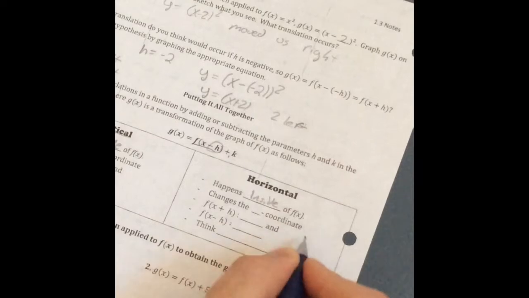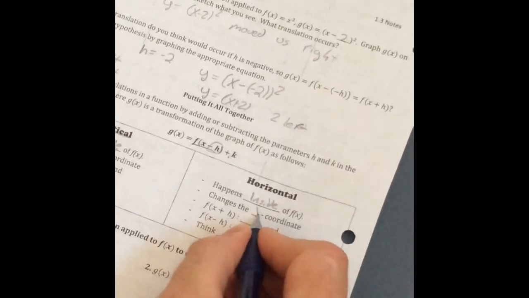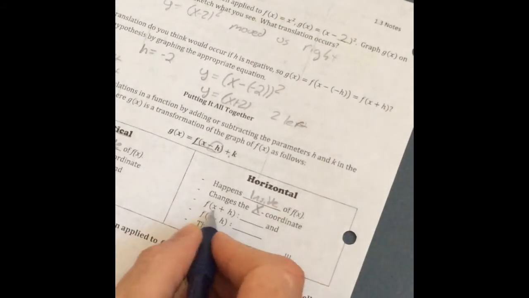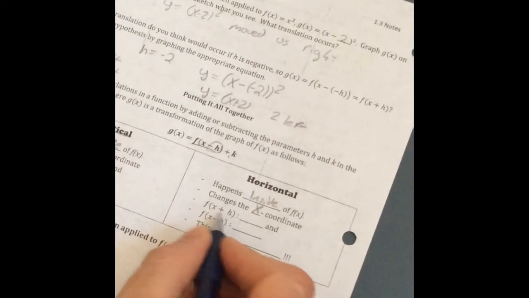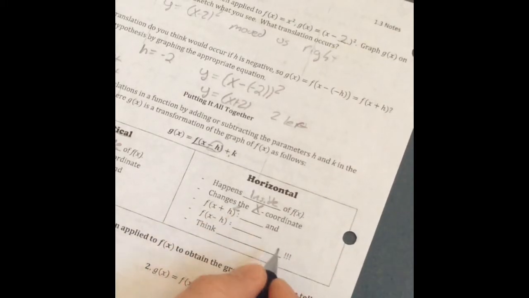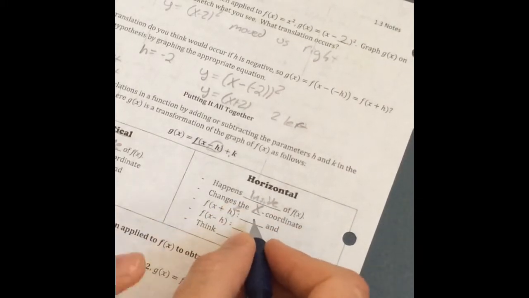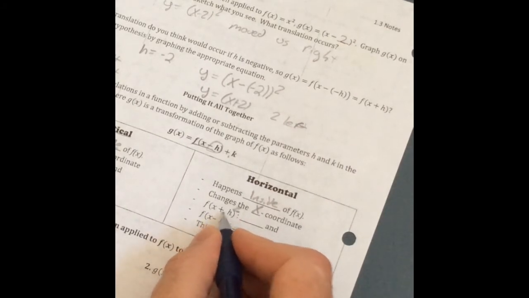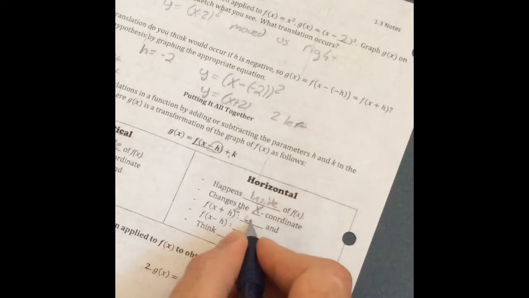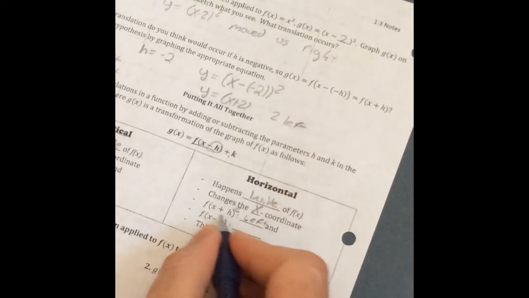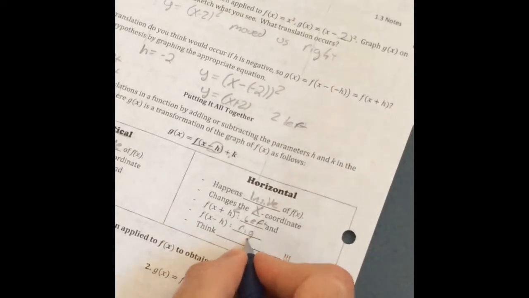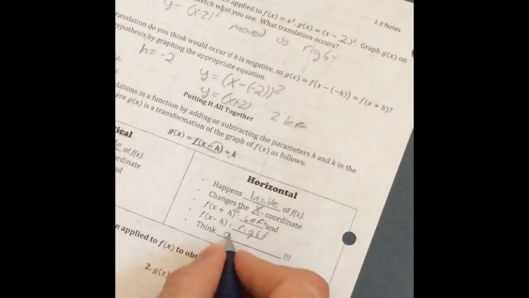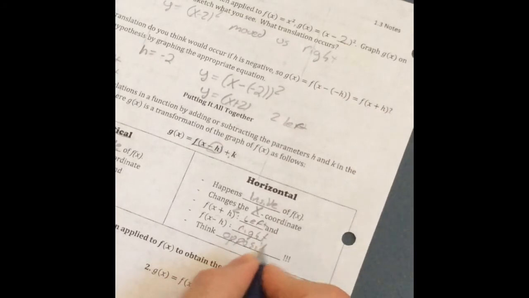It happens to our input. It changes the x coordinates because the x's are our inputs. So when I have an x plus h, it goes left, if that's the final form. Think opposite of what you would normally do.